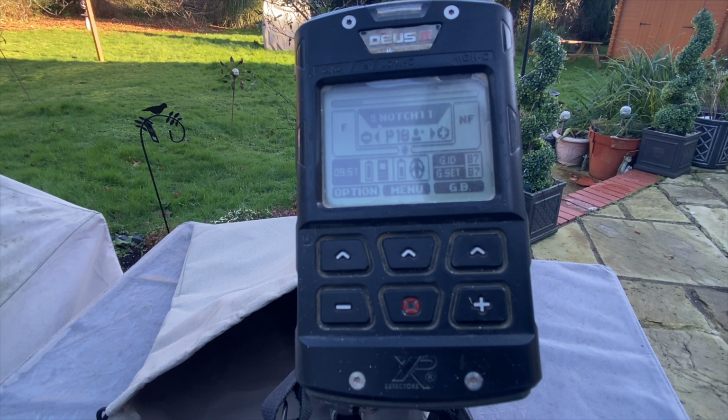So no digging video this week, but I have been asked a few times over recent weeks and months as to what settings I use on the Deus 2. Now, obviously, this is the point where everybody else that runs a different machine will switch off, but for those Deus 2 users, I thought it might be handy to do a very quick video just to show you what settings I use. The great news is it's very straightforward.